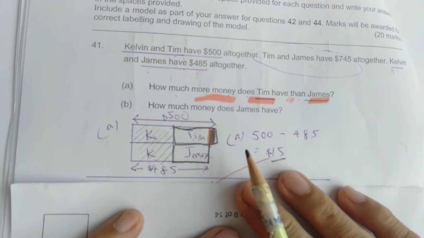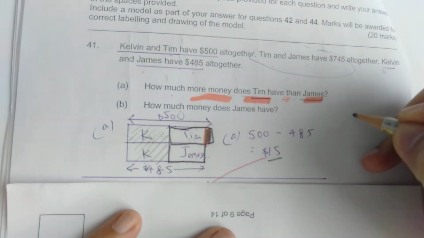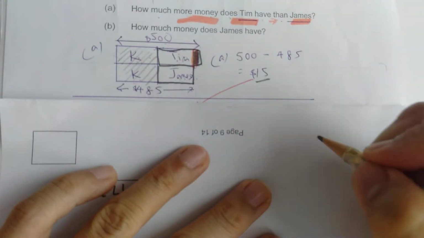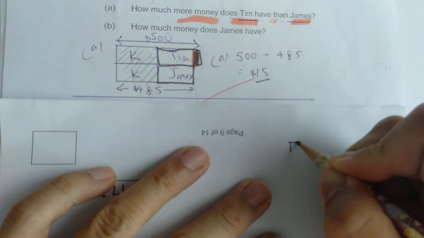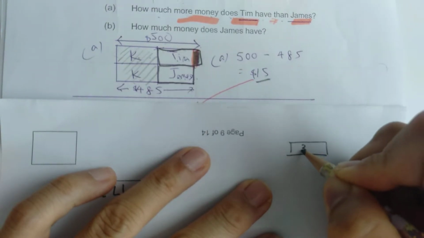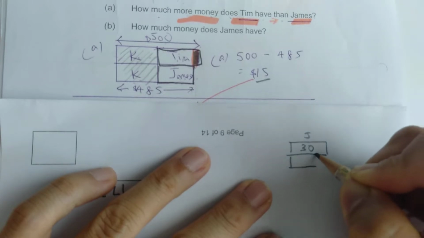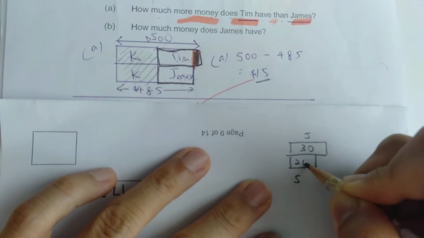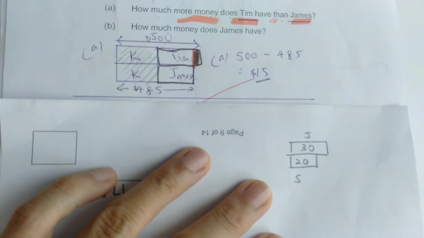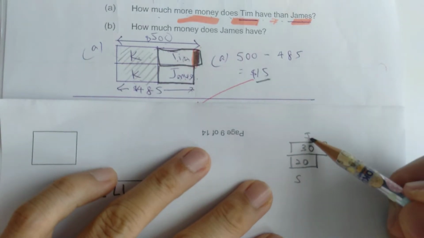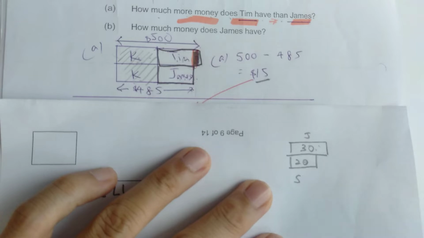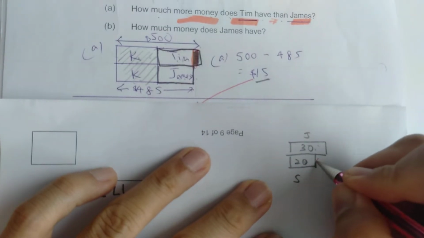If you don't understand this, I think of it this way. Let's say I'm going to write it here, okay? Let's say you know that James has $30. This is James. And let's say Sally has $20. Very simple, right? If I ask you, how much more money does James have than Sally? Just subtract and you get 10, right?